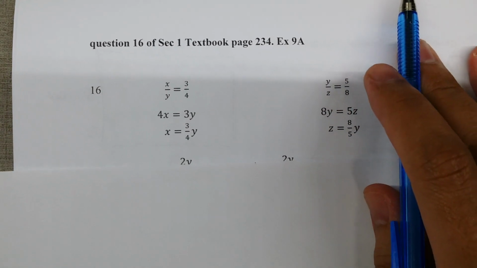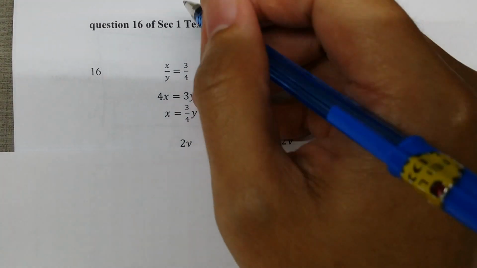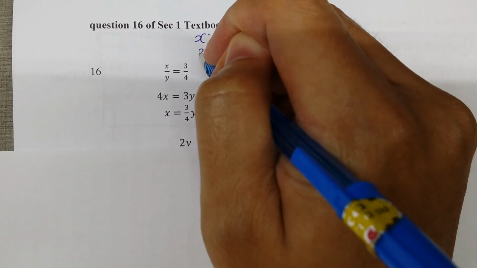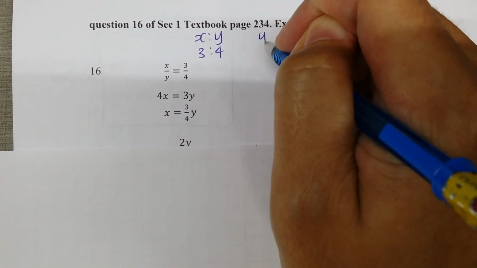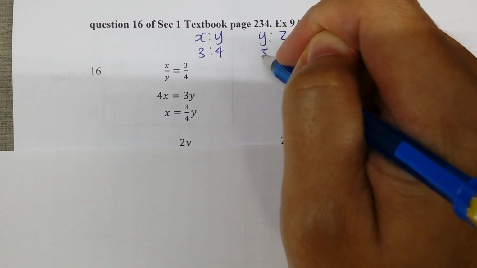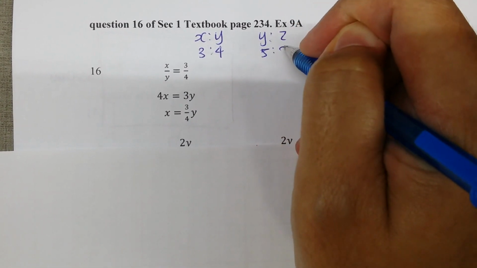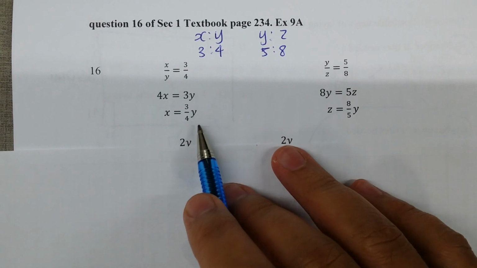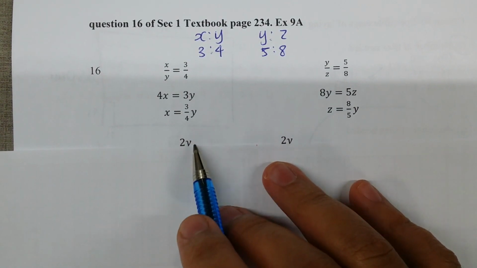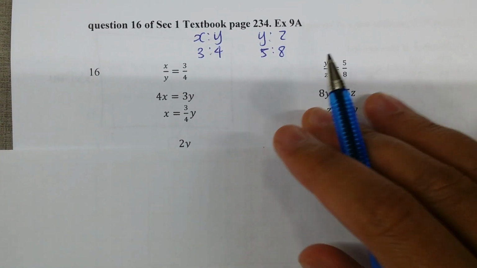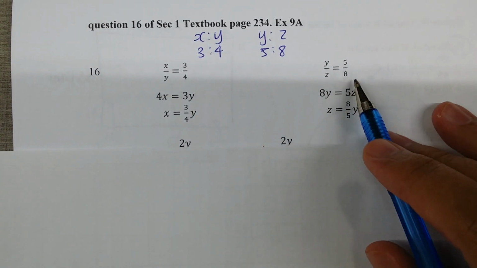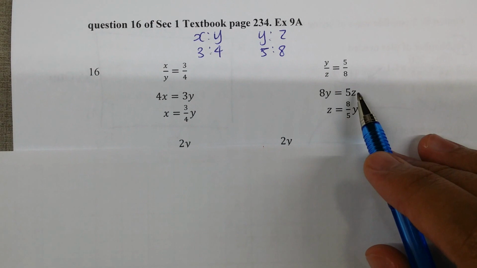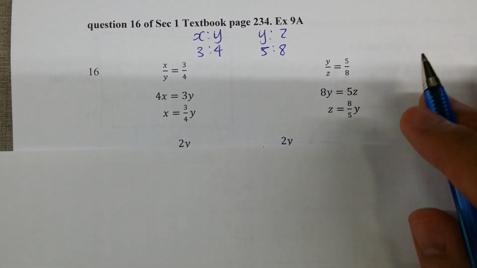Okay, the solution given, they play ratio, right? Because X is to Y, they give me 3 is to 4. Y is to Z, 5 is to 8. The best way to do it is simply to write in terms of fractions, which is ratio. I will get X equals 3 over 4 Y. Then Y over Z is 5 to 8. Cross multiply, I'll get 8Y equals 5Z, so Z equals 8 over 5 Y.